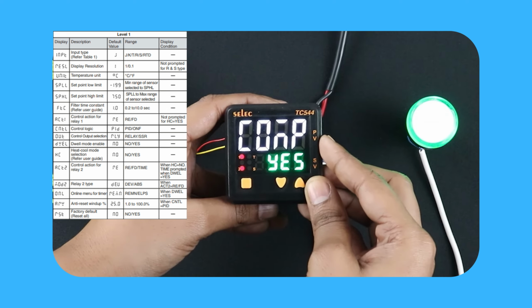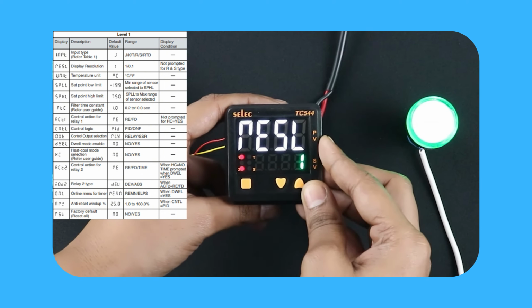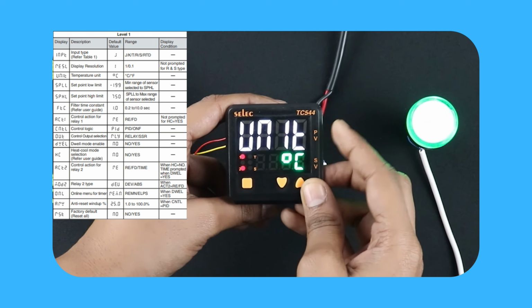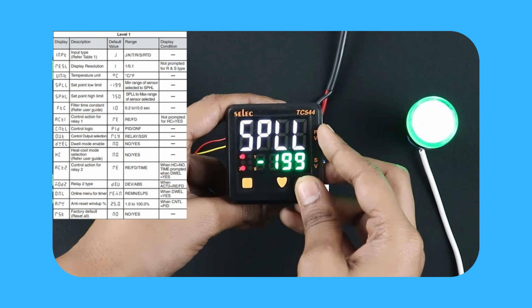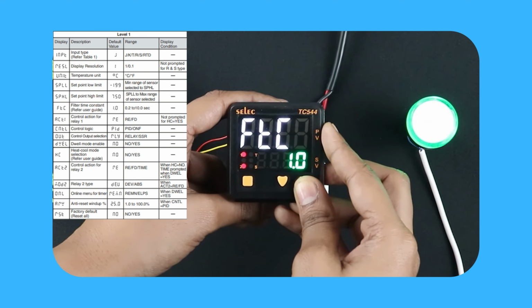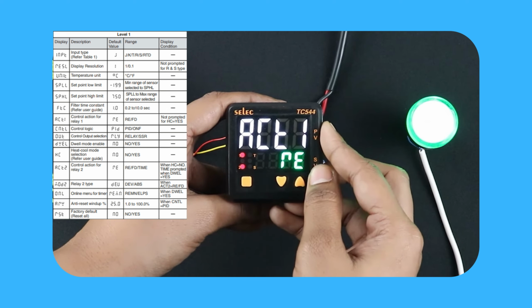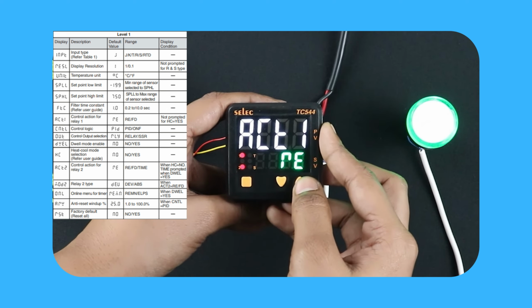Press the up button to see the compensation option. We have selected yes. Press the up button again for resolution and then for unit selection, which is set to degrees Celsius. Next, set the set point low limit and set point high limit. For FTC1 control action, we have used RE for heating applications.